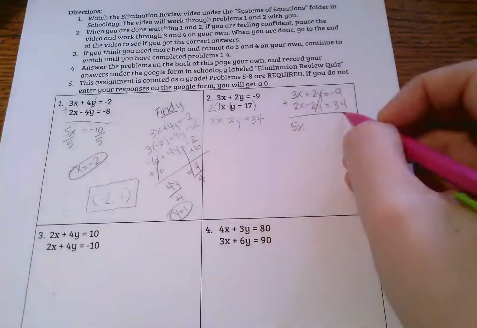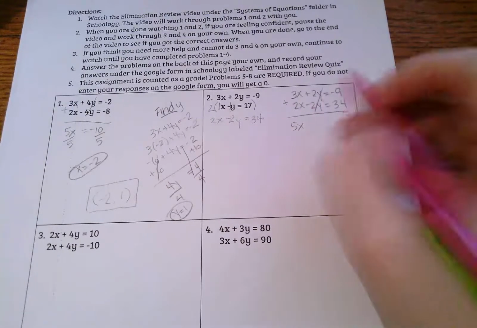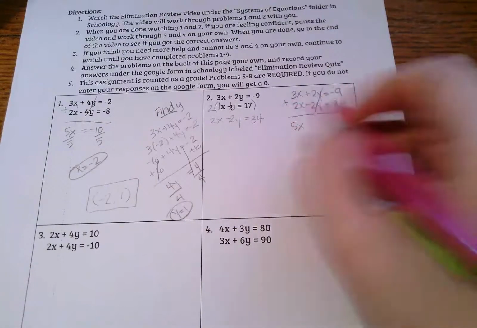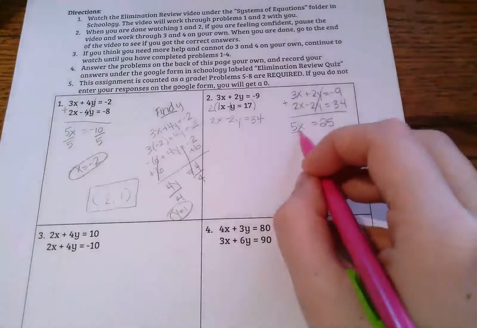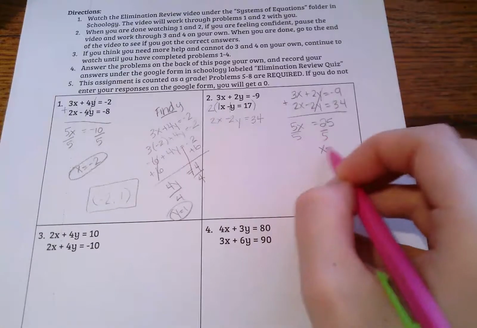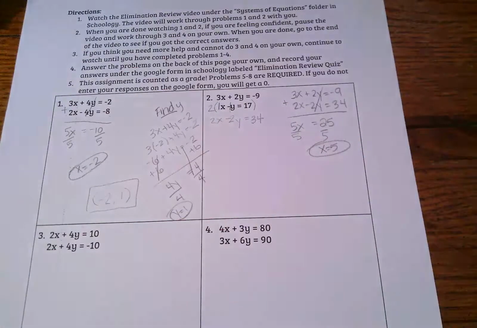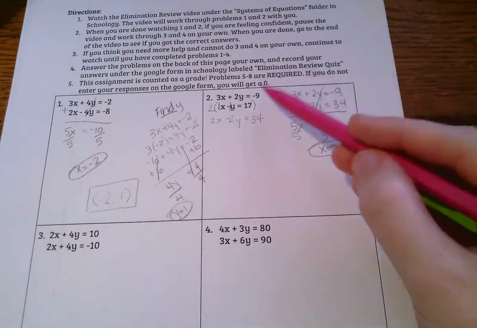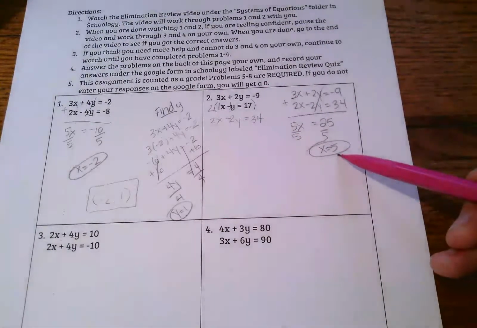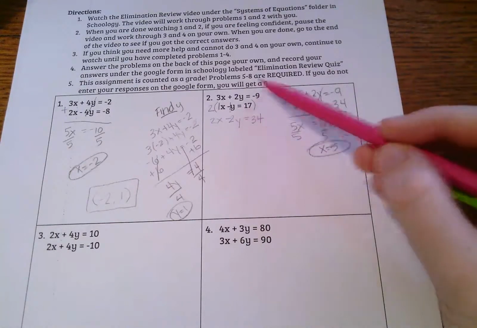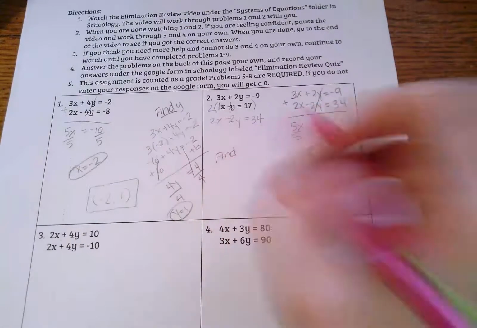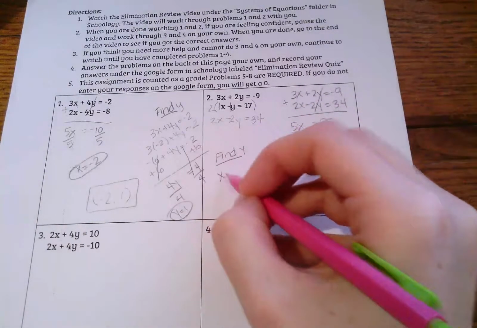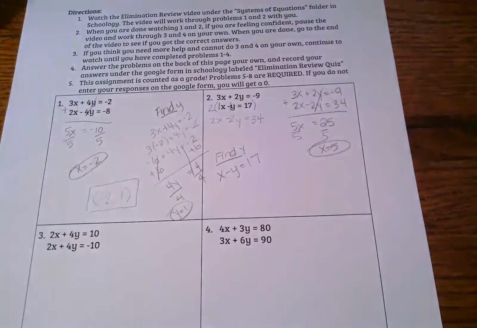Negative 9 plus 34. Be careful. Negative 9 plus 34 is the same as 34 minus 9, which is 25. To get x by itself and divide both sides by 5, I get x equals 5. So there is going to be a solution for this one. So now my job is to pick one of the equations to plug in x being 5. Now the bottom one looks a lot nicer than the top one, so I'm going to pick the bottom one. So to find my y, I'm going to go x minus y equals 17.